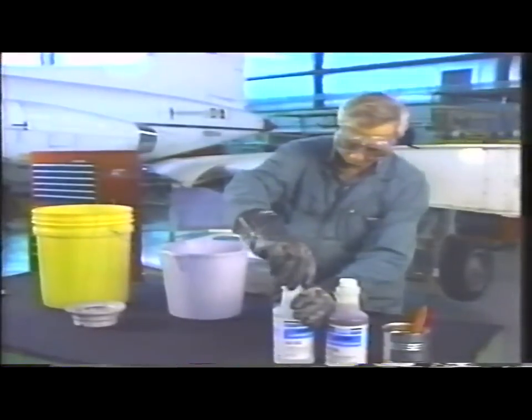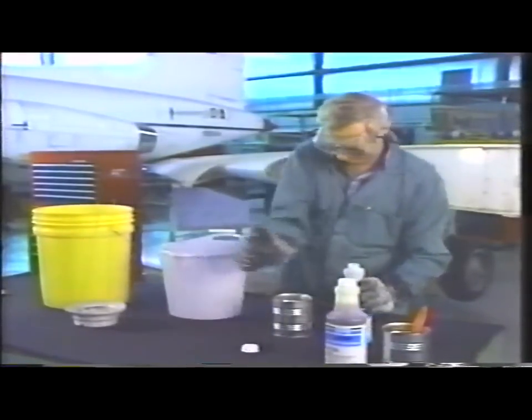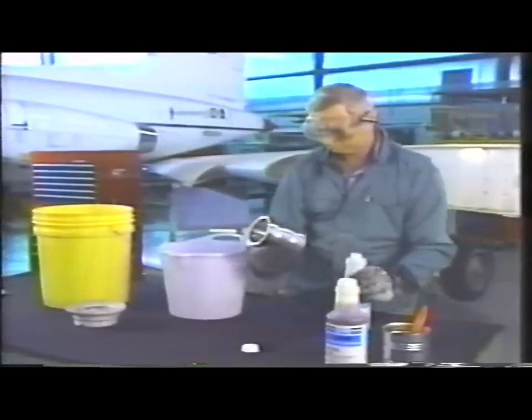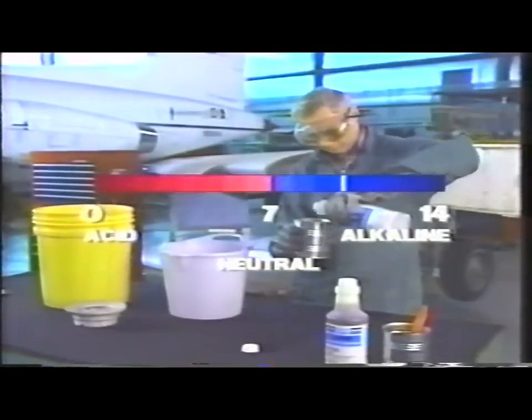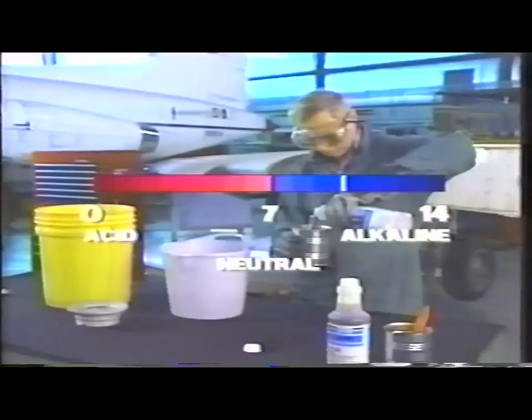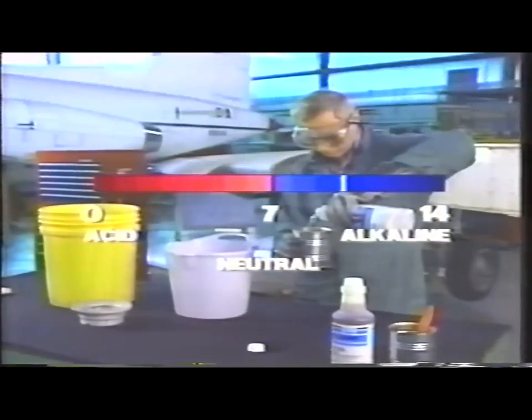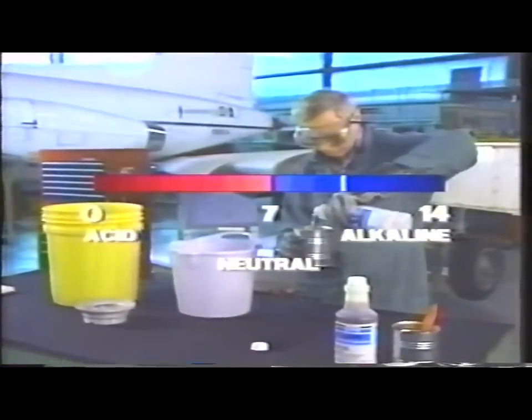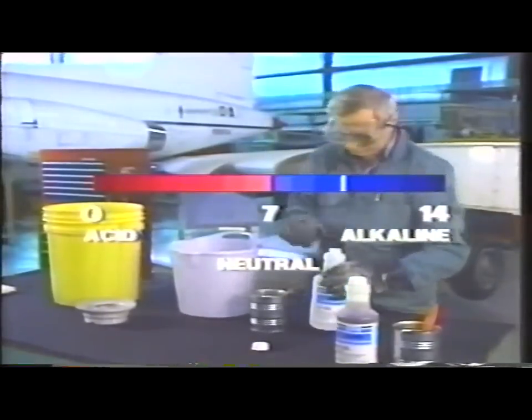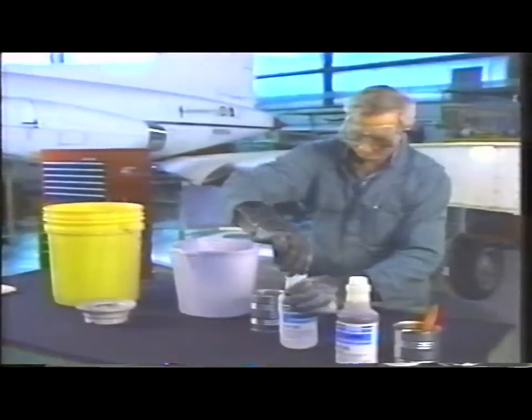Several different cleaning compounds are available for use on your aircraft. For general aircraft cleaning, moderately alkaline cleaners with pH between 7.5 and 10 are recommended. Specialized cleaners can be used for other purposes. Please refer to AC 43-4A for these cleaners.